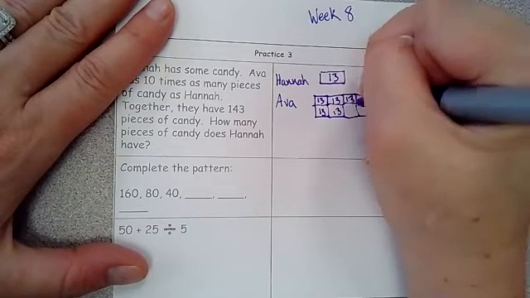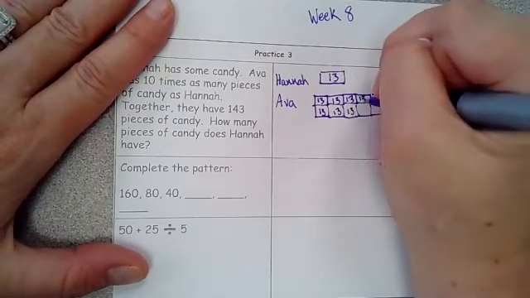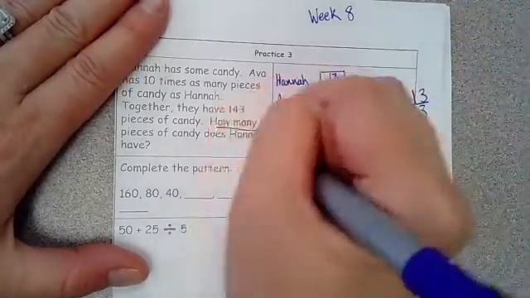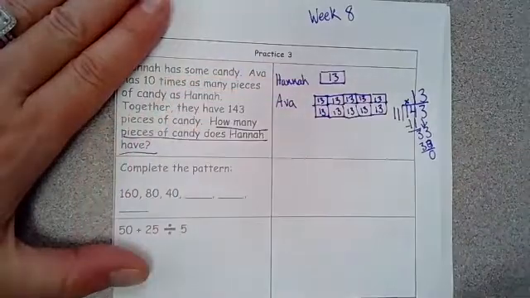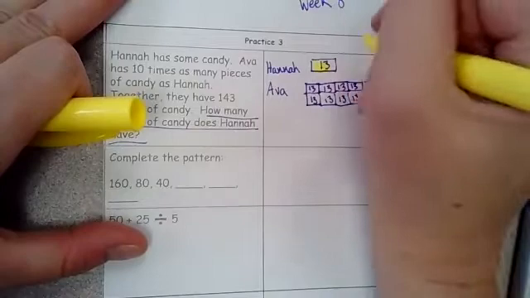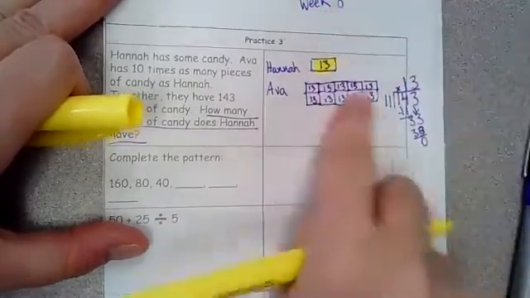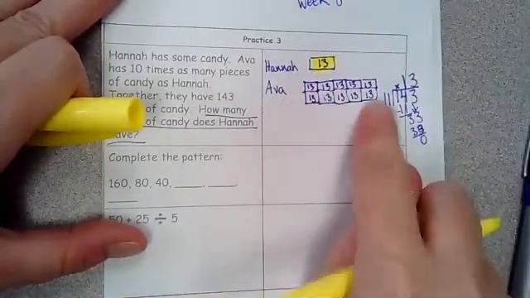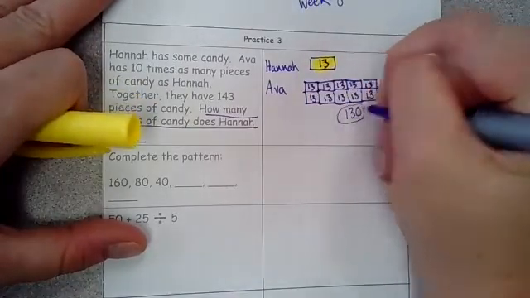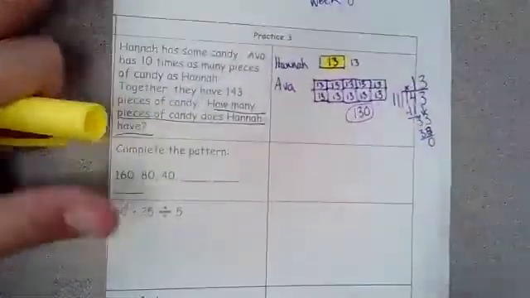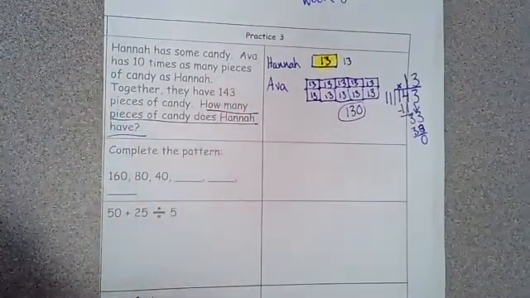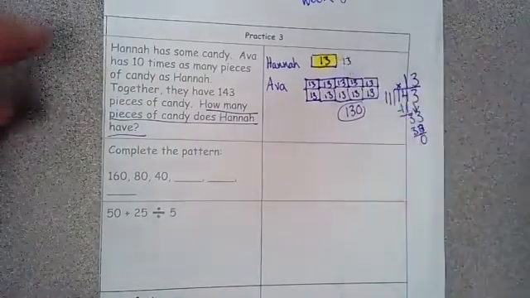Okay, I'm going to fill all these in. And after I fill these in, I'm going to make sure I read the question. The question says, how many pieces of candy does Hannah have? Hannah has 13. Now, Ava over here has 130 because it's 13 times 10. So Ava has 130 and Hannah has 13. We're going to make sure that we answer what the question says. So when it says how many pieces of candy does Hannah have, it is 13.